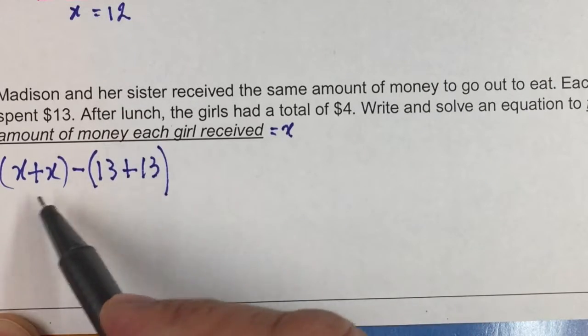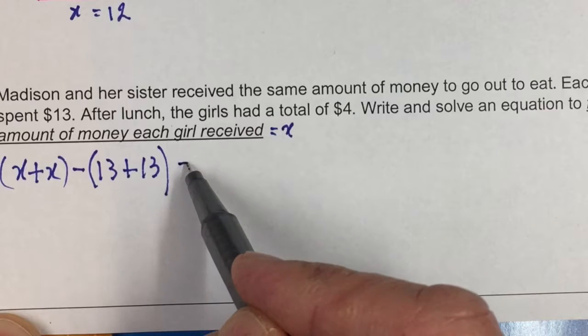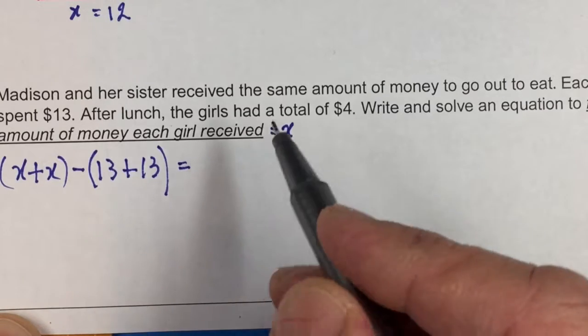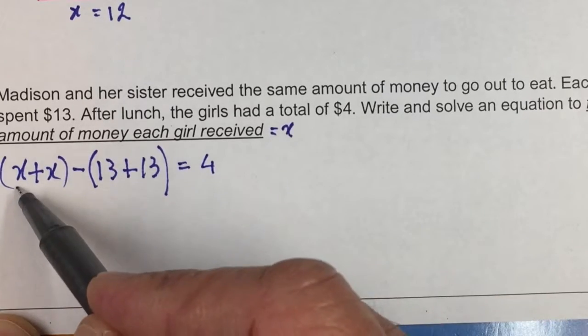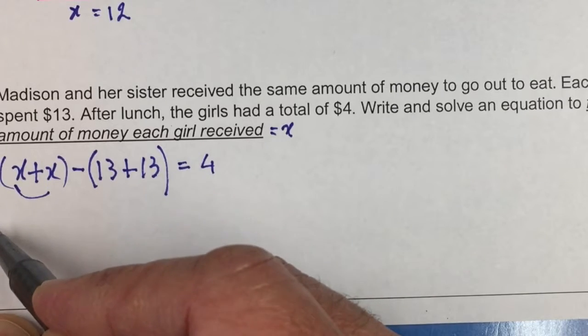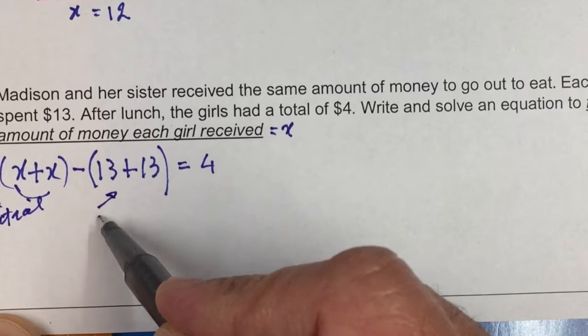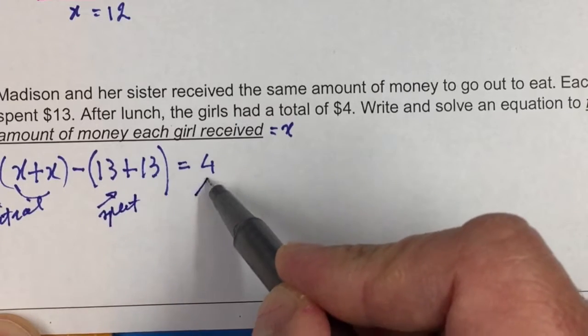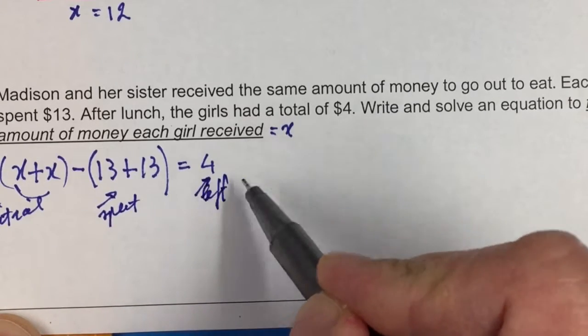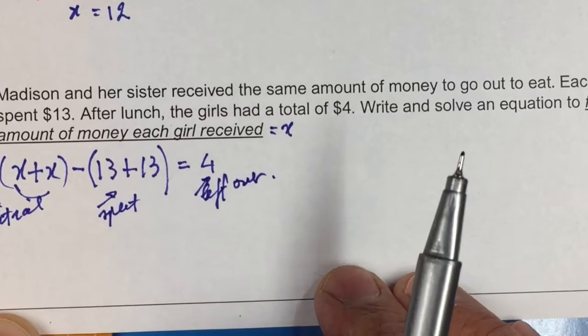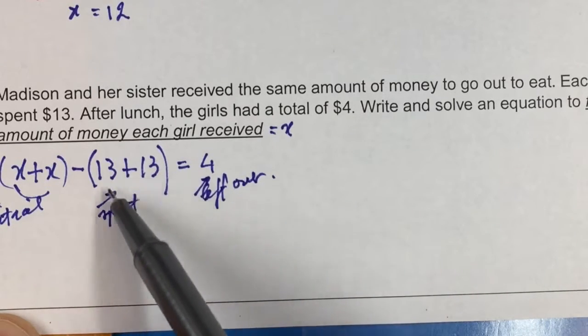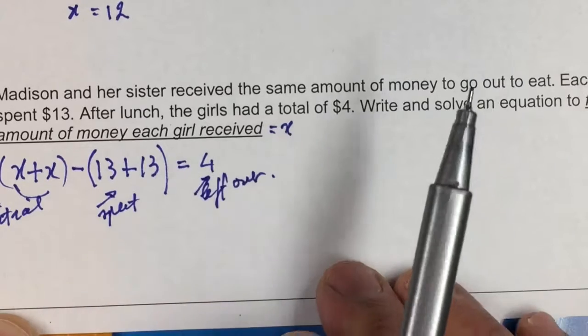This is the amount spent, and it's going to give me what they have left, a total of $4. So this is the initial amount, this is what they spent, and this is the leftovers. Initial amount minus what they spent gives me what they have now, $4.